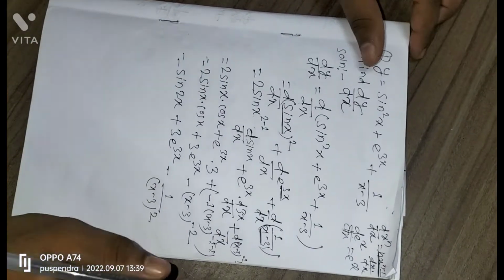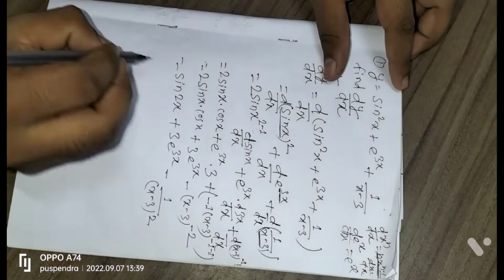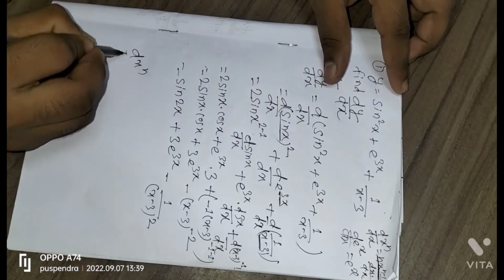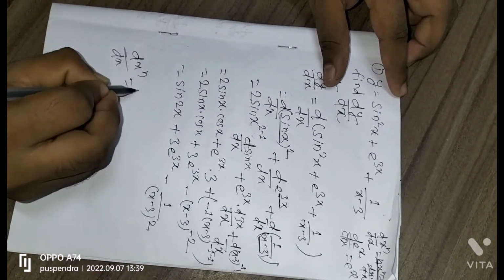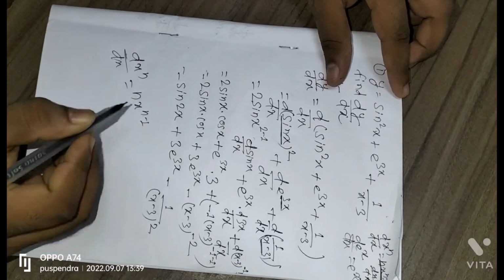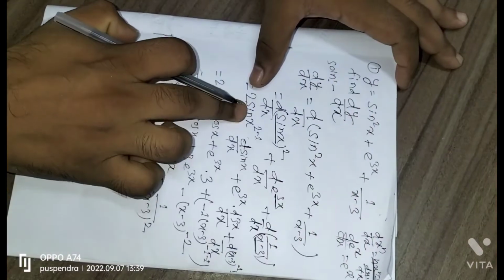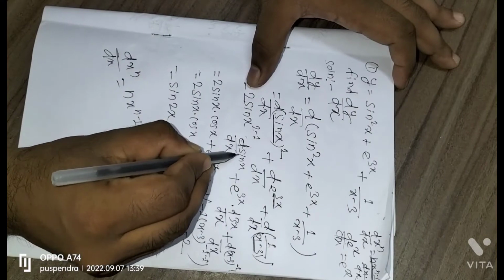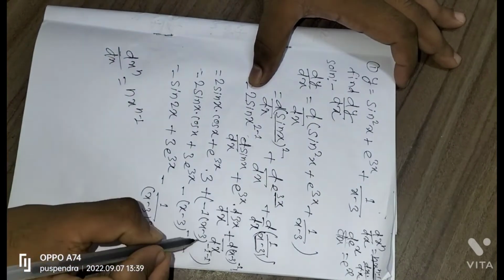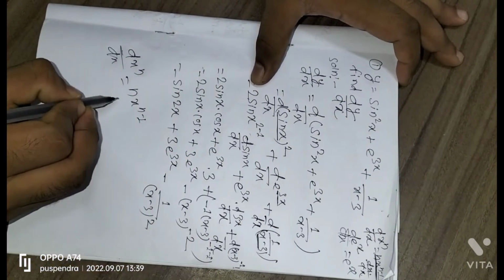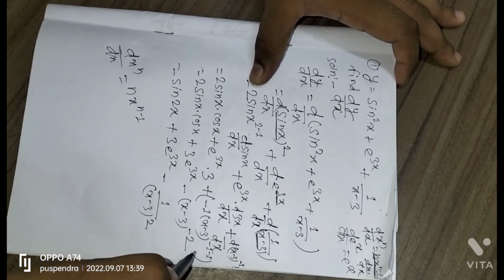Here you may have one confusion: in the formula d x to the power n by dx equals n x to the power n minus 1, in this term we put d sin x by dx, but here it is also in the form of this formula. But why did we not keep it?